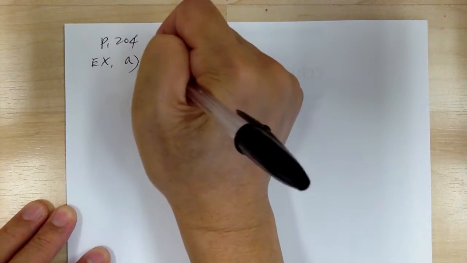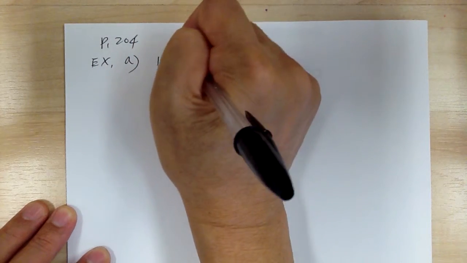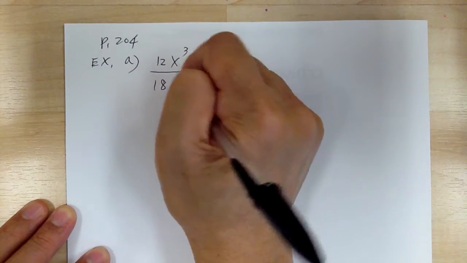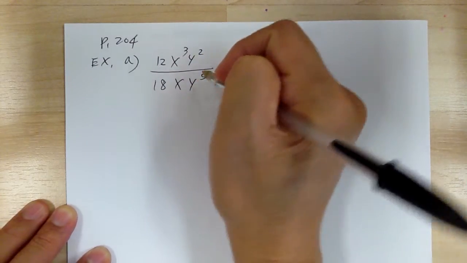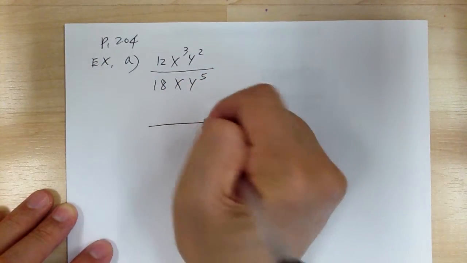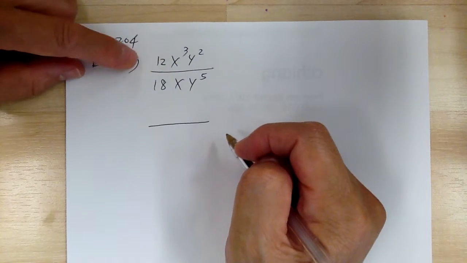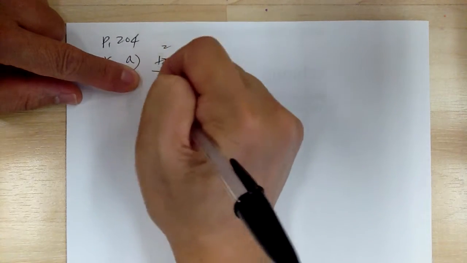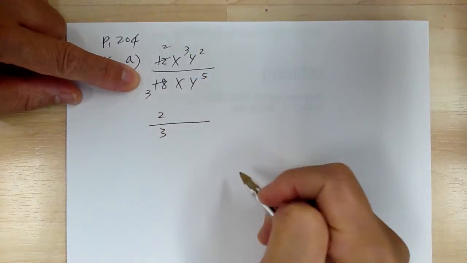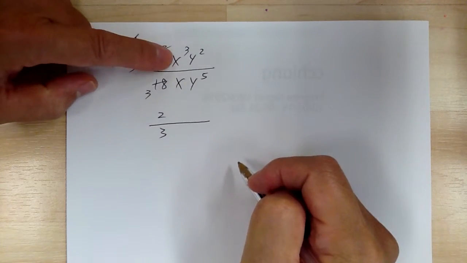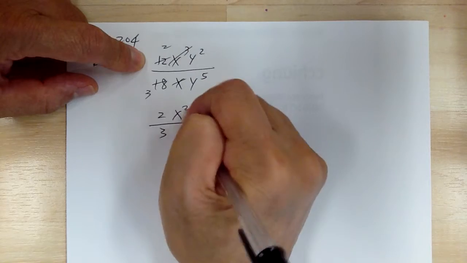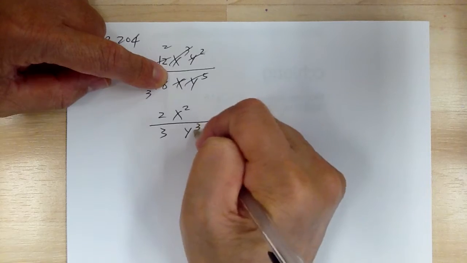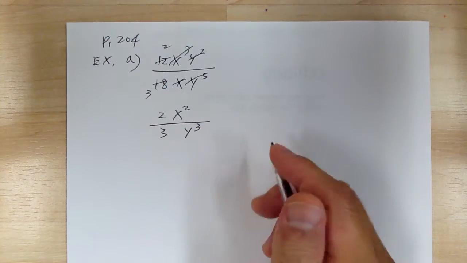For A, you have 12 x to the 3 y squared over 18 x y to the 5. When you simplify, you do the numbers first, then go down the alphabet. 12 and 18 are both divisible by 6. Divide by 6, you get 2. Divide by 6, you get 3. So you get 2 over 3. Then go down the alphabet: x, you have x cubed over x, so you can cancel and get x squared. Then you have y squared over y to the 5. You cancel, so you get y to the 3 on the bottom. And that's it. Again, very simple.